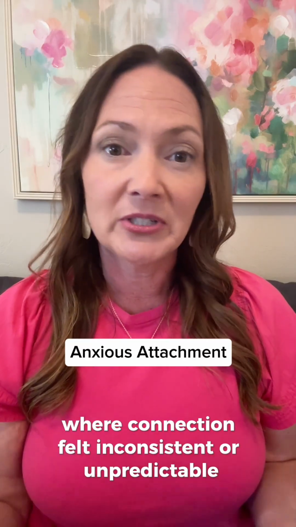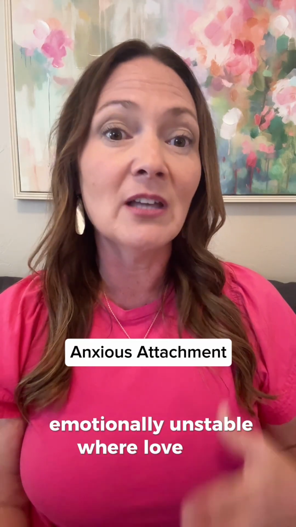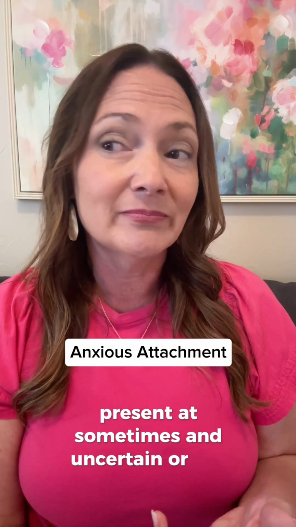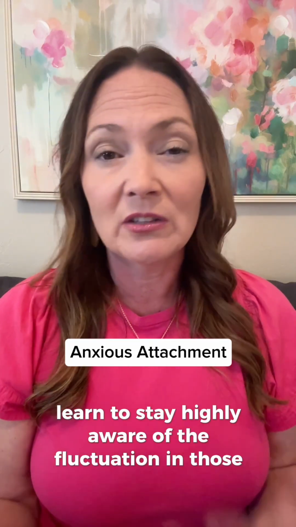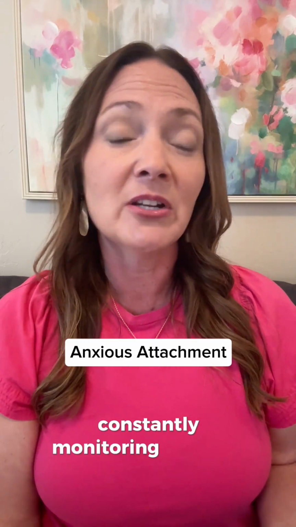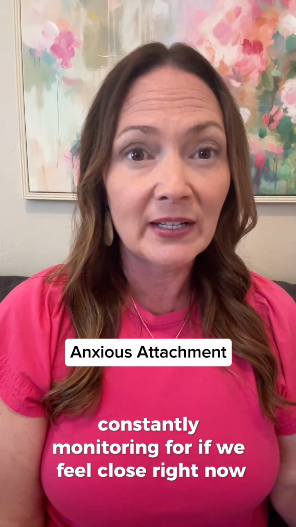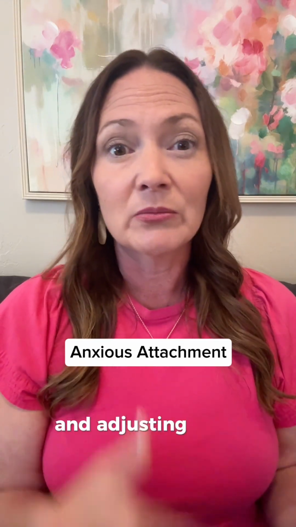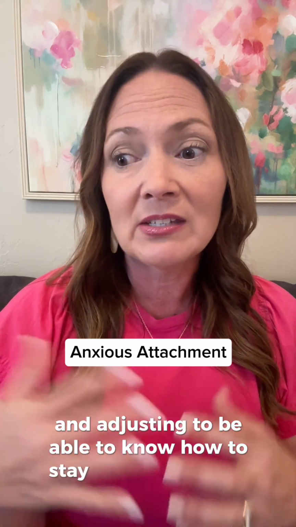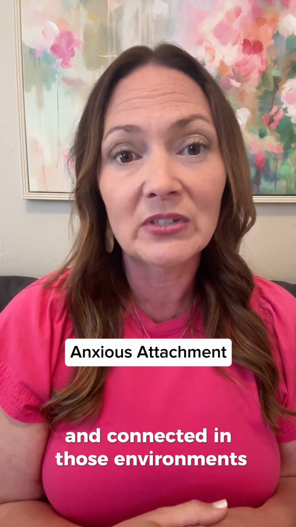The anxious attachment often develops in environments where connection felt inconsistent or unpredictable, emotionally unstable, where love and attention felt present at some times and uncertain or not there at other times. Your nervous system then learned to stay highly aware of the fluctuation in those environments, constantly monitoring if we feel close right now, if there's distance, if there's shifts in tone or mood, and adjusting to know how to stay emotionally safe and connected in those environments.